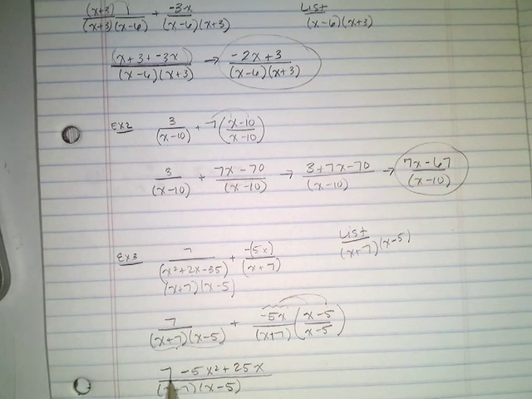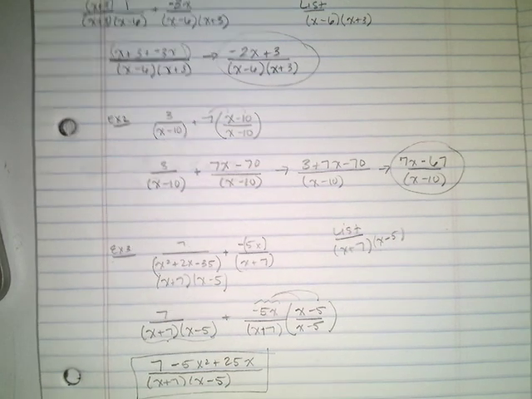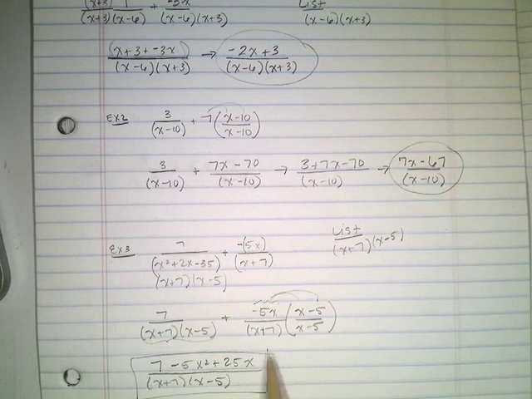Then I cannot distribute any of that. That looks like that's done. There's nothing common. This is not factorable, so it looks like we're done. And there you have it. Okay? It's not the prettiest answer, but it is the answer.